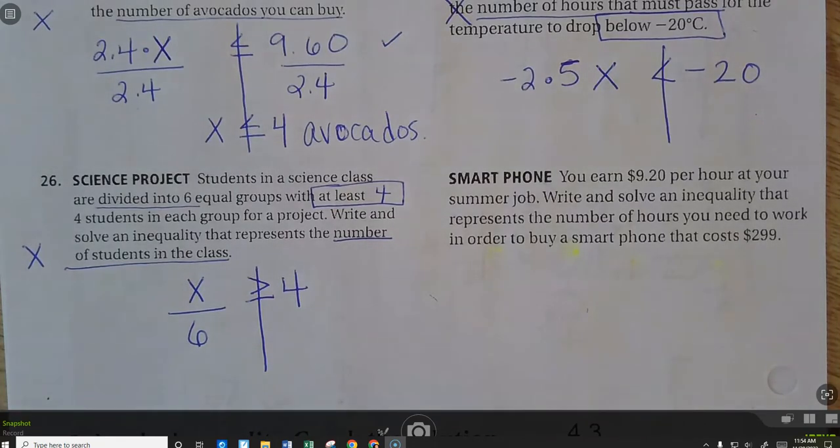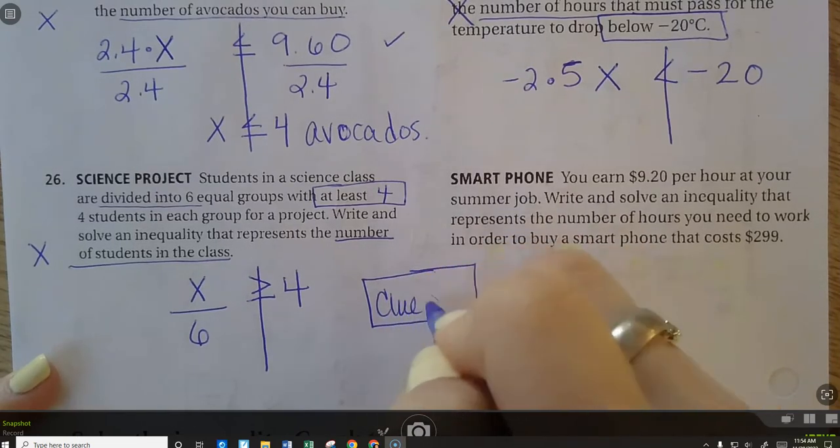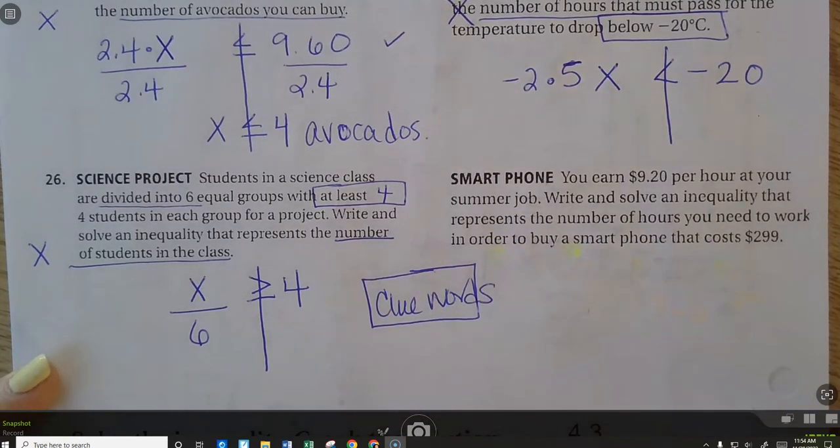Let's go ahead and read the last one about the smartphone. You earn $9.20 per hour at your summer job. Write and solve an inequality that represents the number of hours you need to work in order to buy a smartphone that costs $299. So every time we have a story problem, we're going to put a box around the clue words. I'm going to write that down. Clue words. Put those in a box.